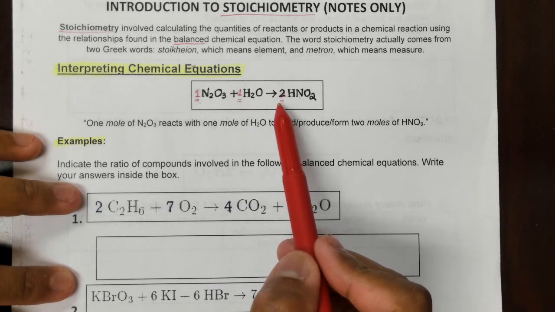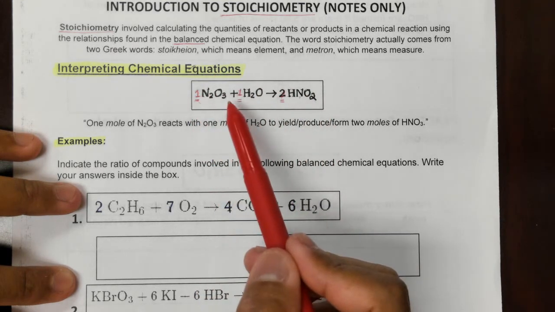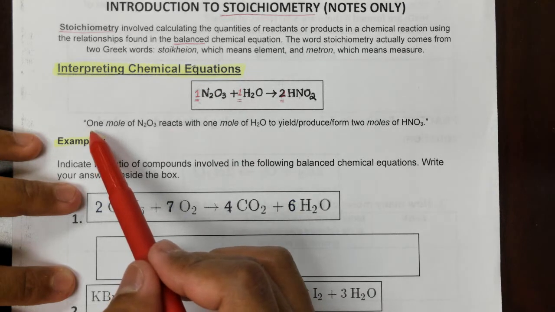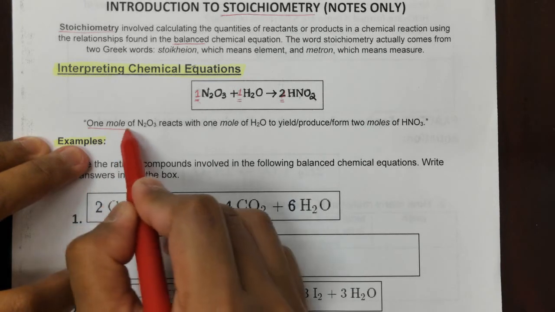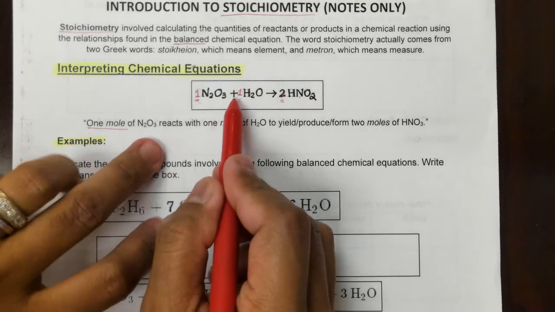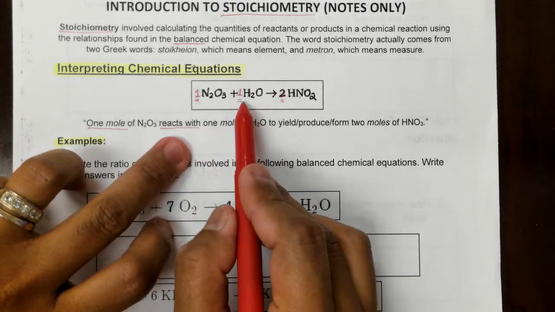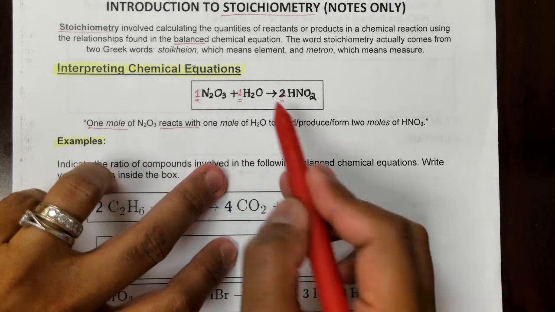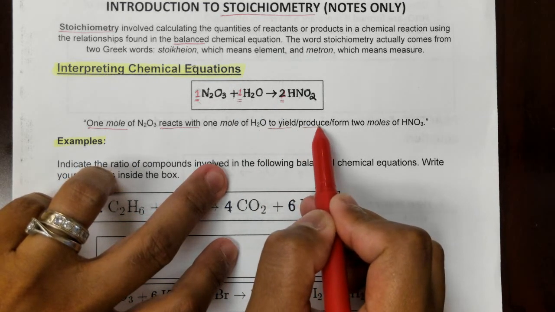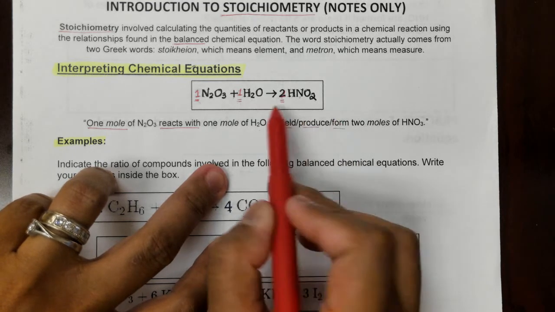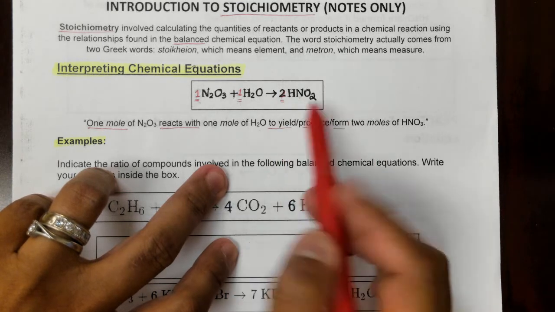So if we're going to translate the balanced chemical equation here into a statement, we can transform it into this. We can say 1 mole of N2O3, then the plus means reacts with another 1 mole of H2O, and then the arrow means to yield, or the other synonym for that is produce or form, the product which is 2 moles of HNO2.